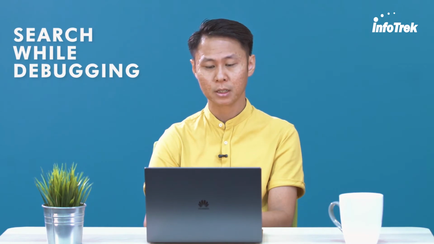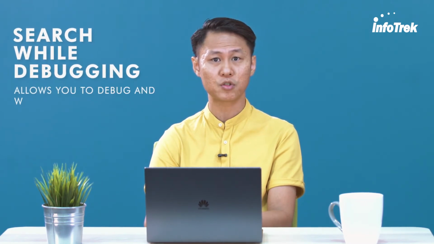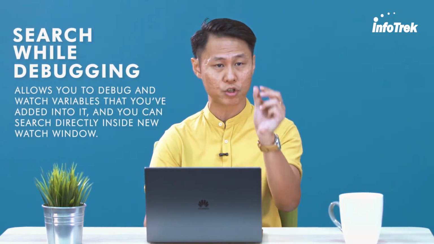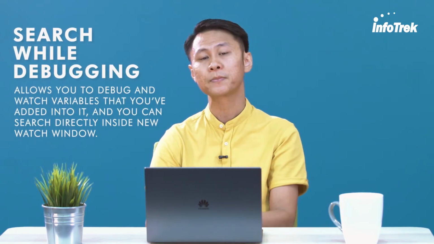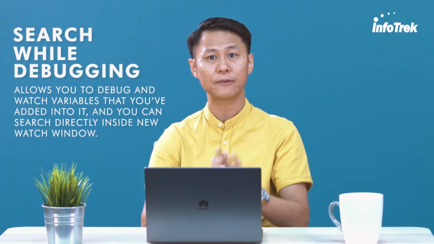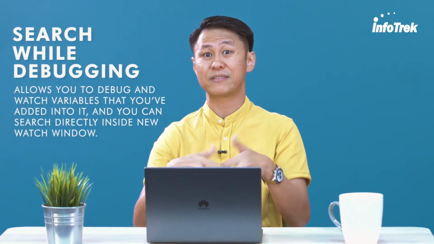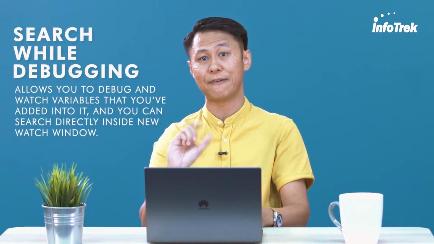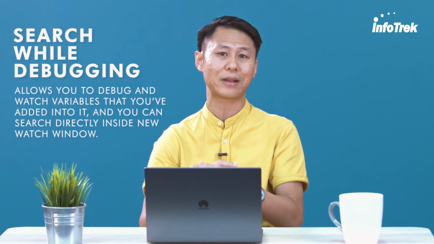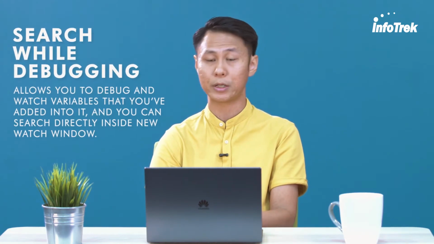And I think to keep it short, just a couple of things that I have here, and the last one, but not least, is search while debugging. The new watch window right now allows you to watch those variables that you have added into it. And you can even search if, let's say, you're monitoring tons of variables and you want to watch the value changes, you can now search directly inside your new watch window.